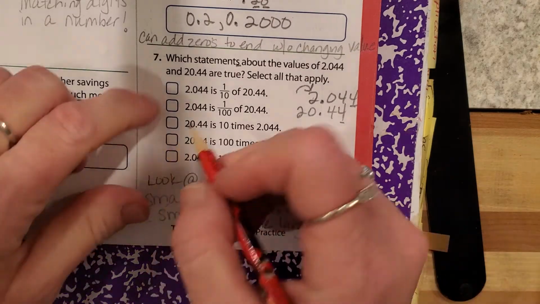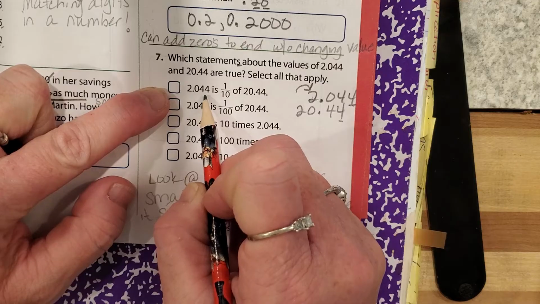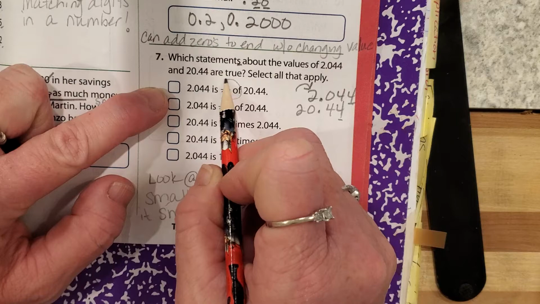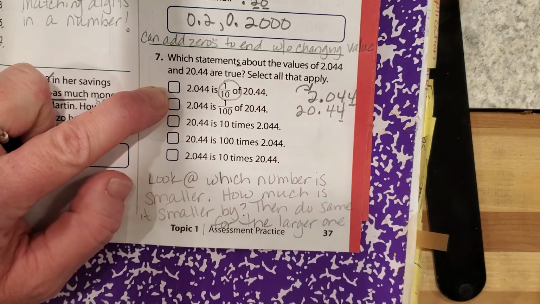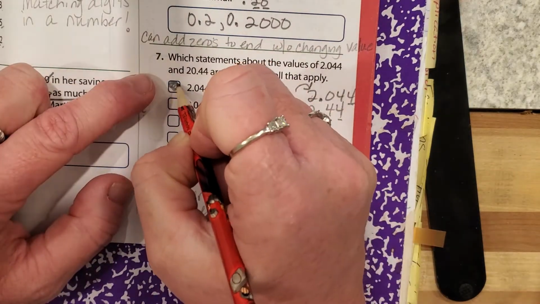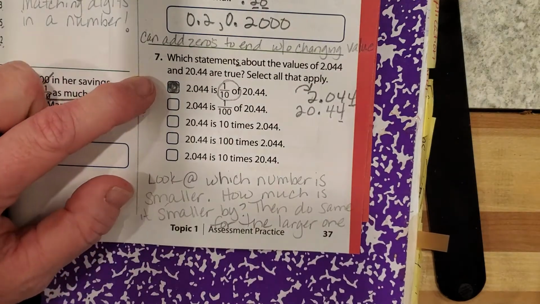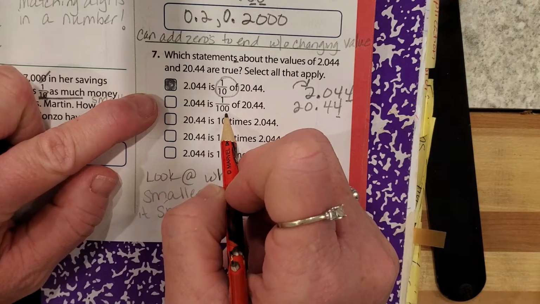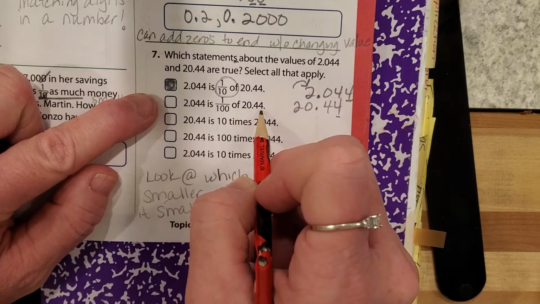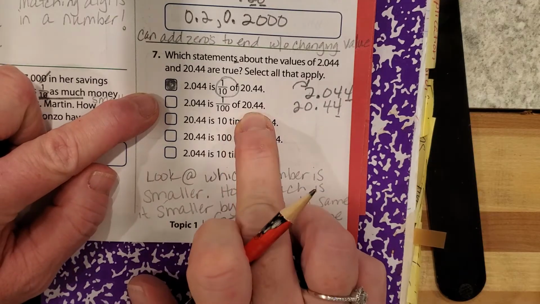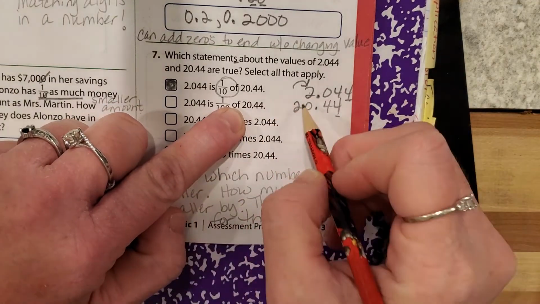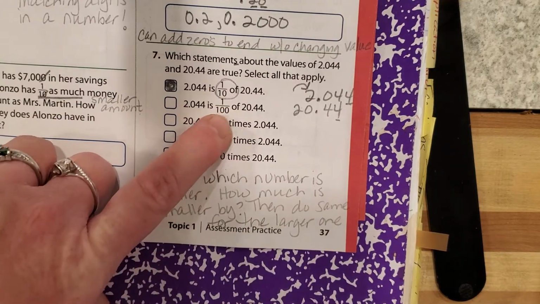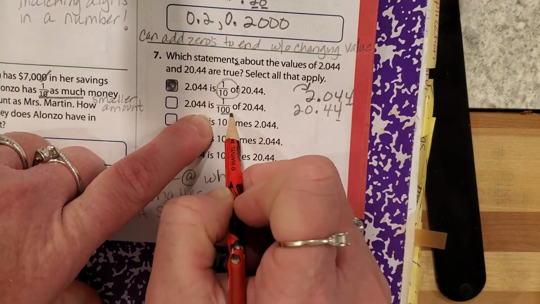So, 2 and 44 thousandths is 1/10 of, is smaller than by 1, 20 and 44 hundredths. That's true. We know it's smaller by 1 jump. We already talked about that. 2 and 44 thousandths is 1/100th of 20 and 44 hundredths. Well, that would mean we would have to have made 2 jumps. Did we make 2 jumps to get from the tens to the ones? No, we only made 1 jump, so that cannot be true.